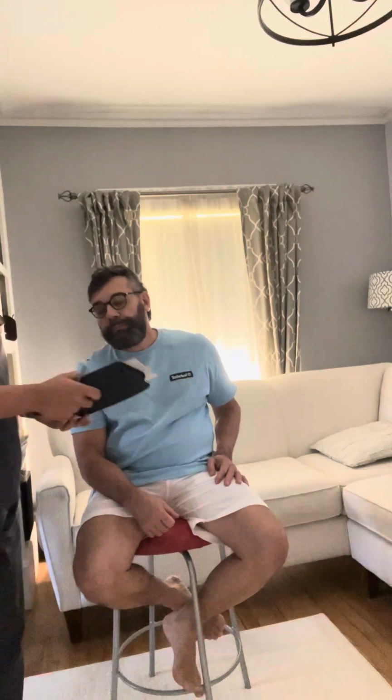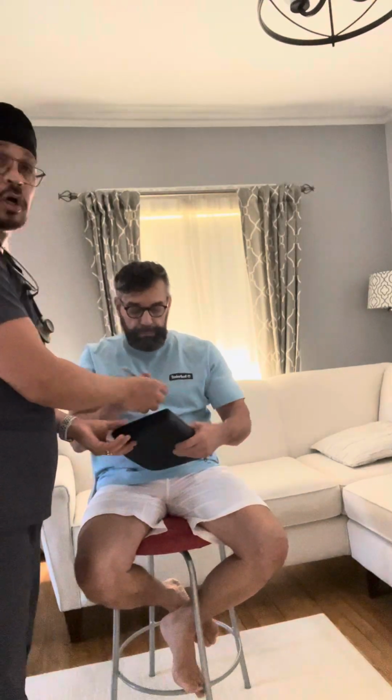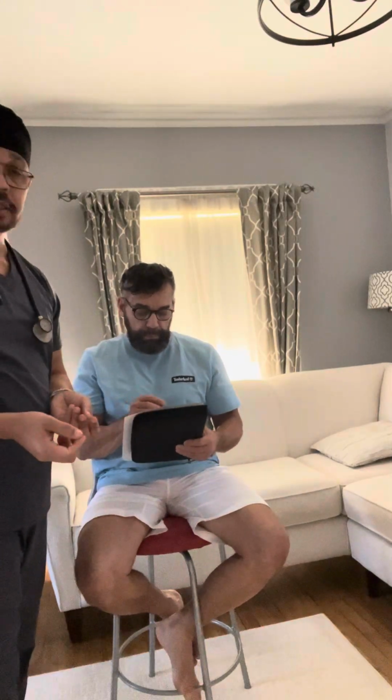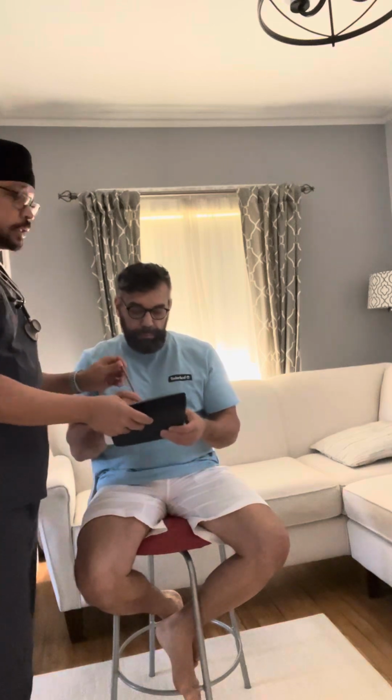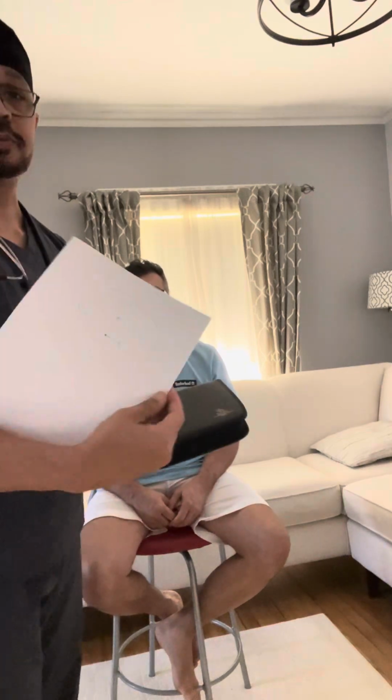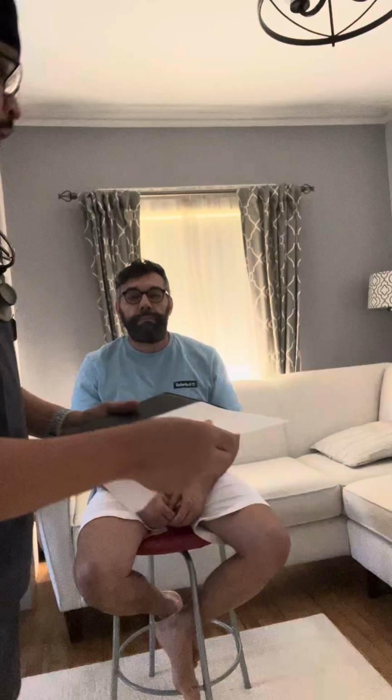I can also ask the patient to write a sentence or draw, using a piece of paper, and say to the patient, could you please draw a clock? And they're going to do it. That's just for the high intellectual function.